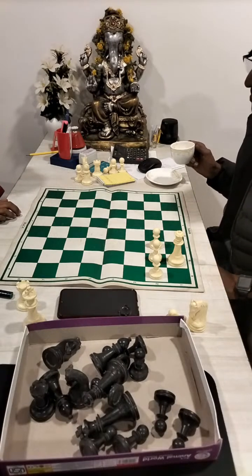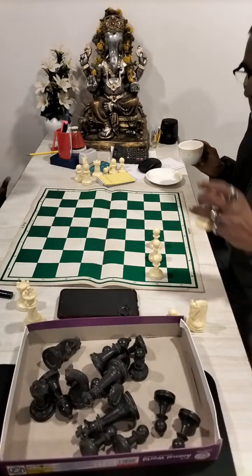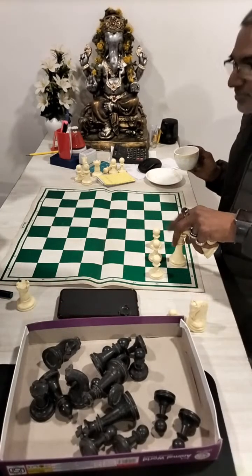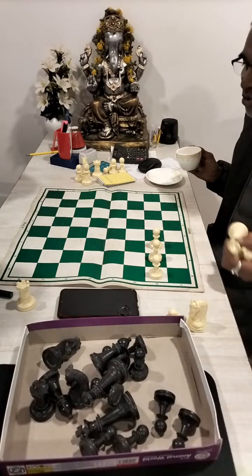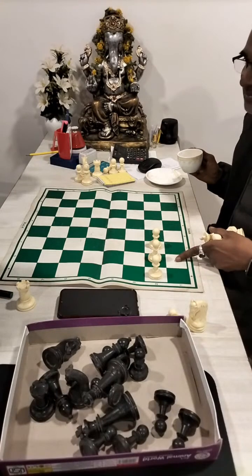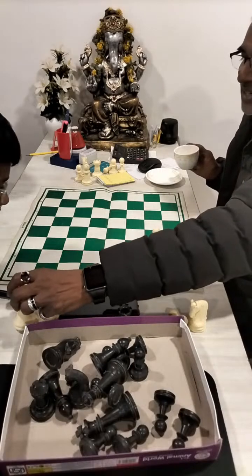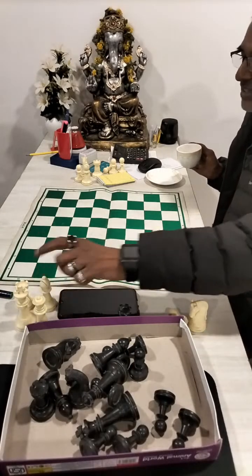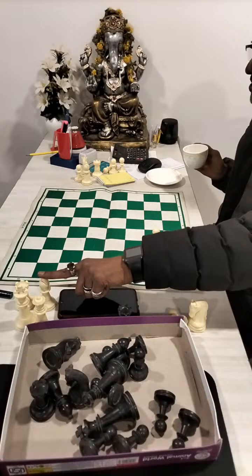7. Right. The king is here. 2. Wonderful. Very good. The rook is there. 7. Now we have a knight. Bishop, you saw the difference.